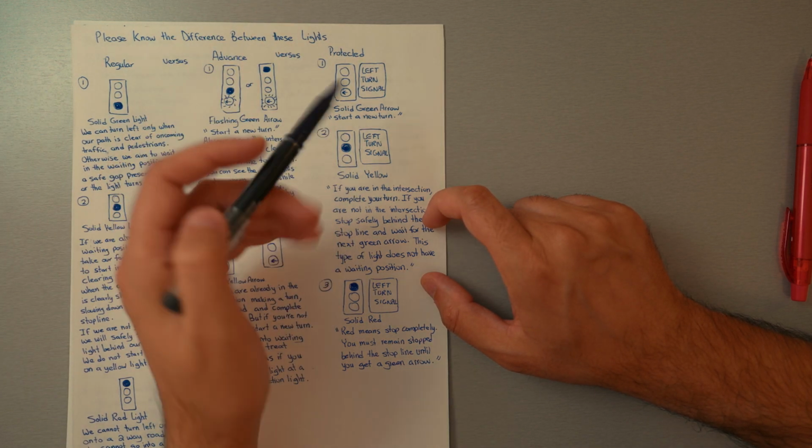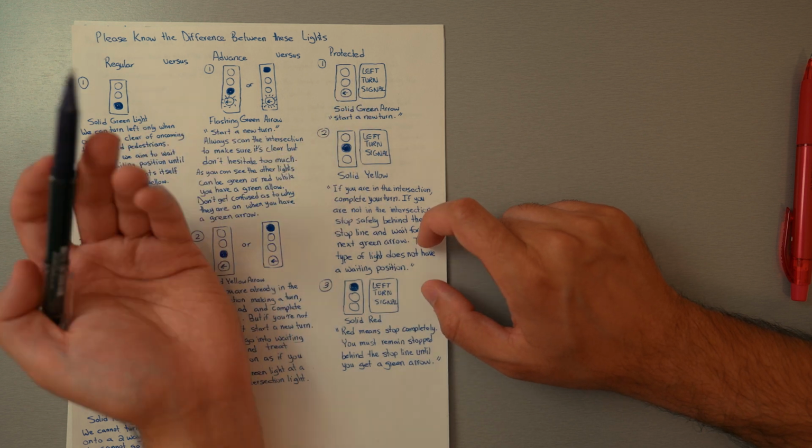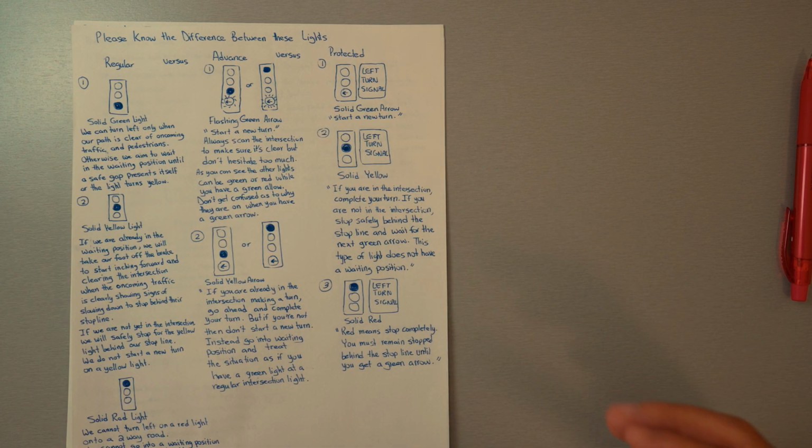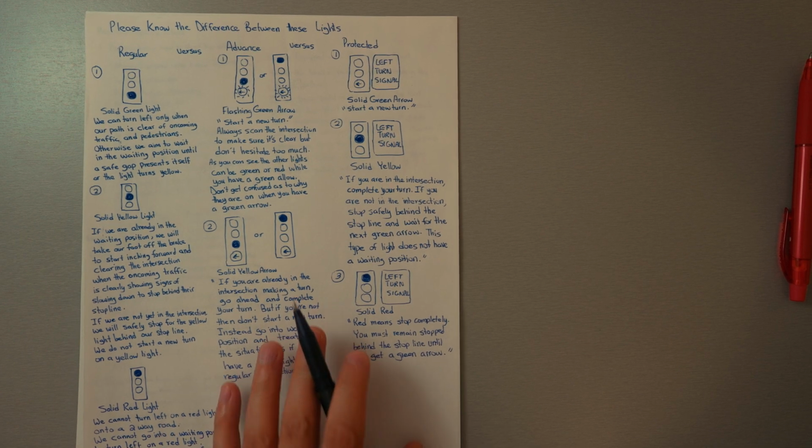This light over here instead, the protected, yes, this is the one where you're either turning left because you have a green arrow or you're not turning. Okay, so I understand the differences between the 3 types of lights so that you're not confused on the road.